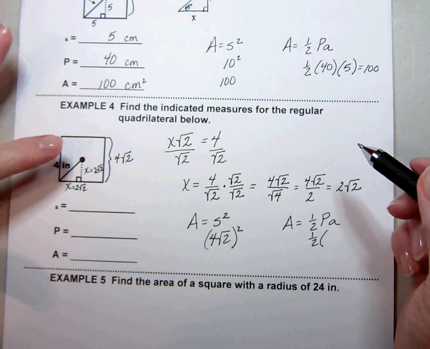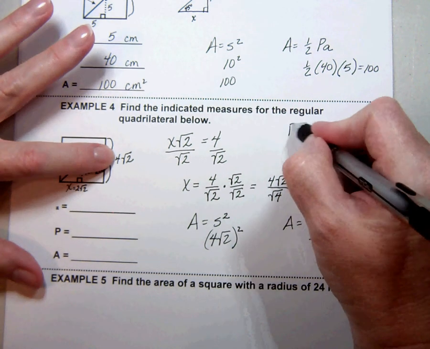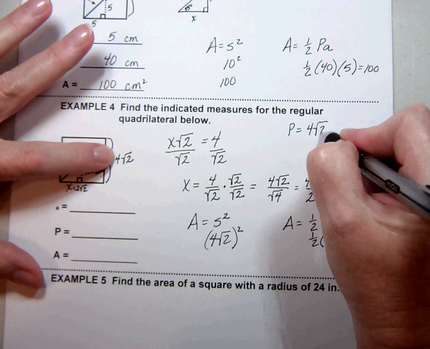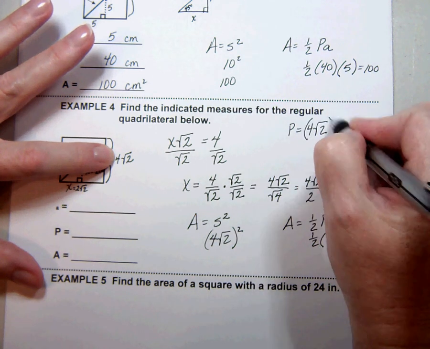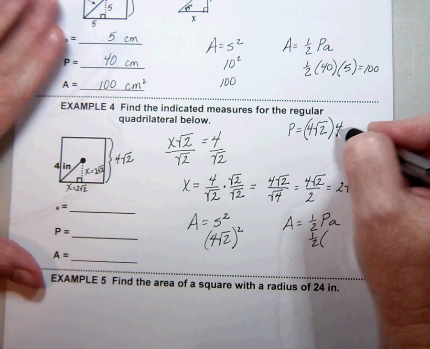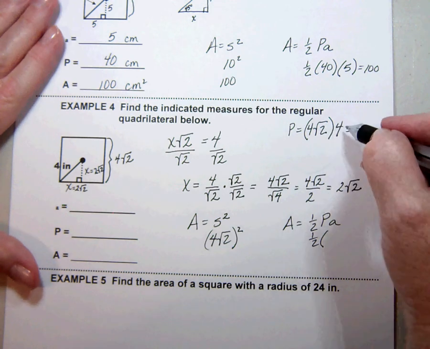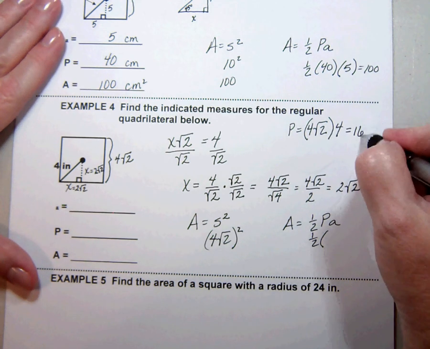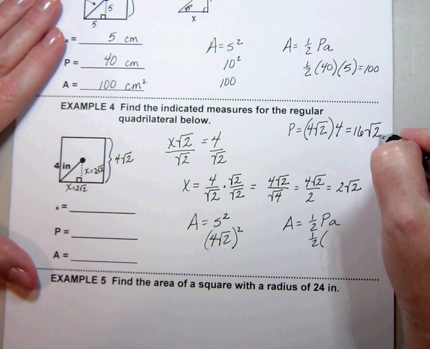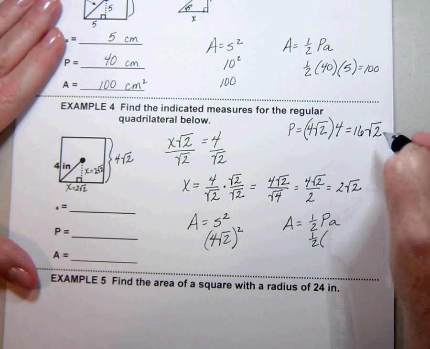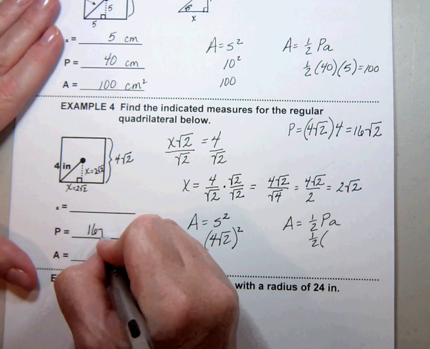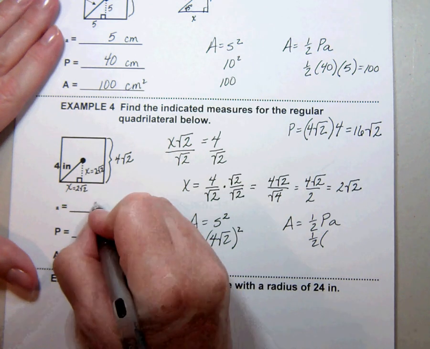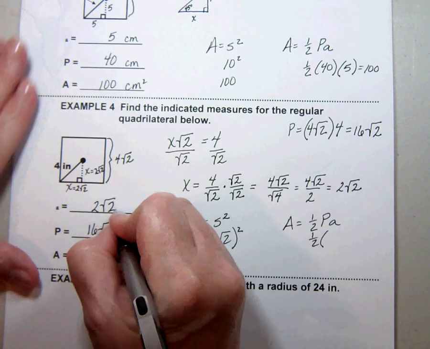Your perimeter would be taking the 4 times the square root of 2 and multiplying that by 4. Now remember, the radicand really doesn't multiply unless there's another radicand, so this is really just 4 times 4 times the square root of 2. So 16 times the square root of 2 is your perimeter. The apothem is 2 times the square root of 2.